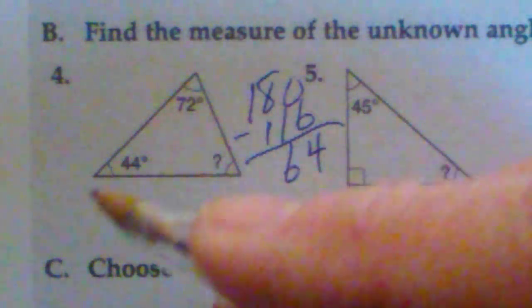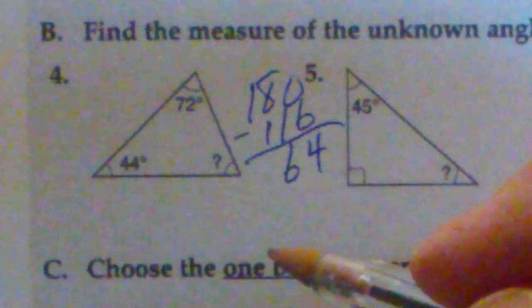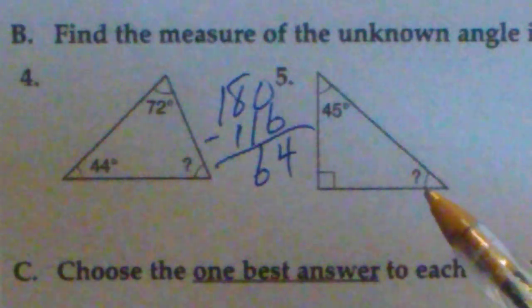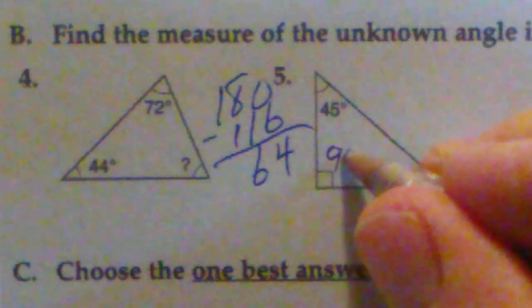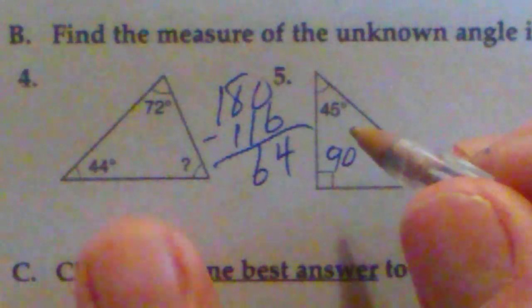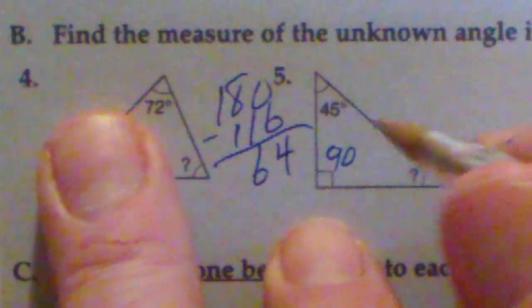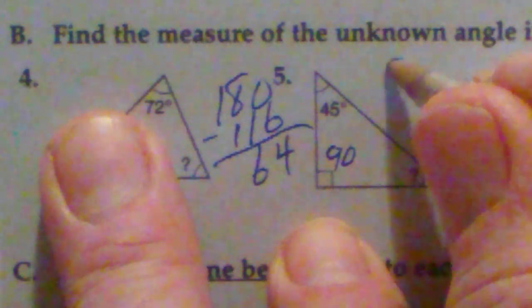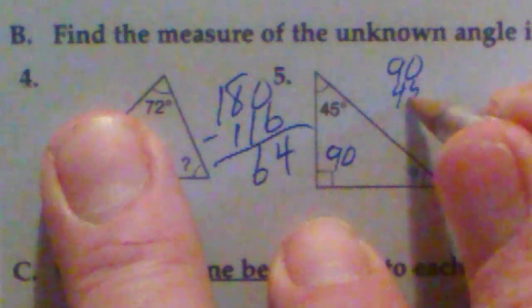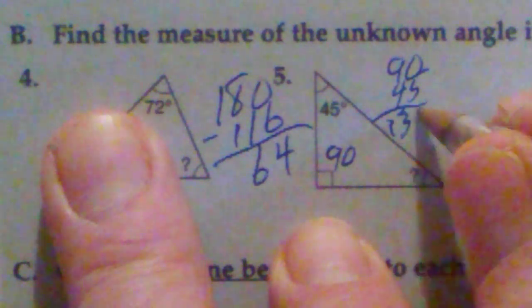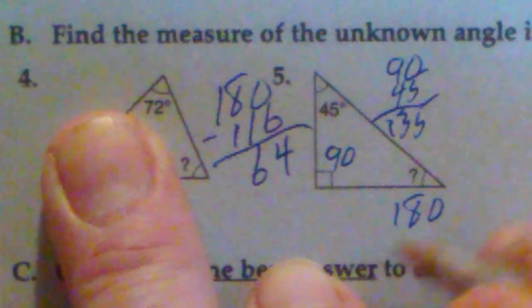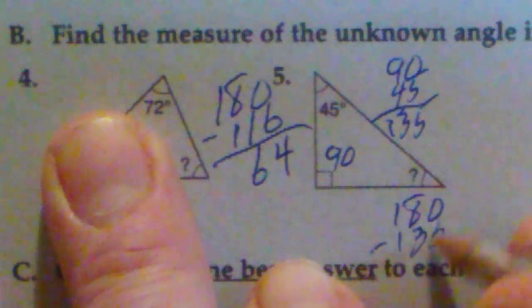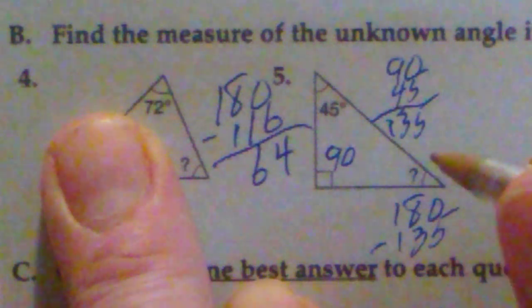64, 64. Now this one, they only gave us one angle. How are we going to figure out this one? Oh, that's a right angle. What's a right angle? 90. 90 and 45. Is that 45? You add those two, 90 and 45, and you get 135. Then you subtract that from 180. 180 minus 135. And what does that give you? 45.